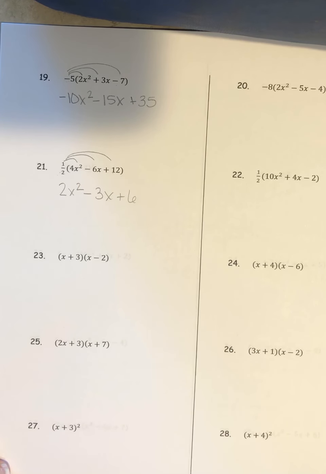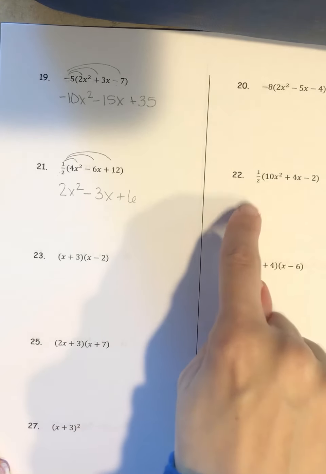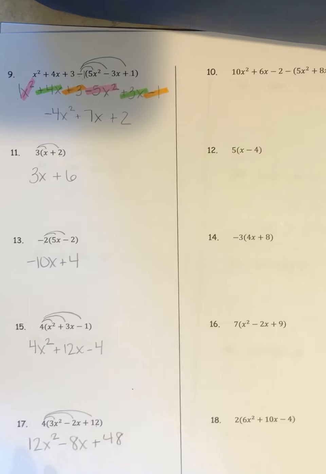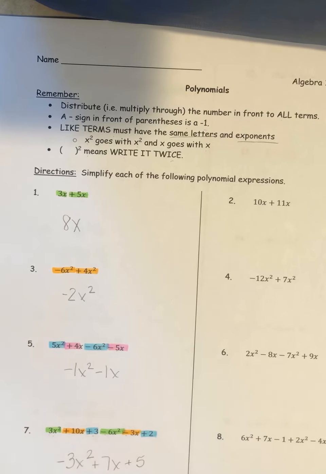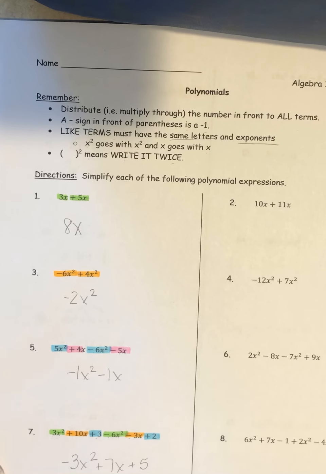That is all we're doing for today's work out of that packet. Your job now is to try 2 through 22, so up to this one right here, the even problems. Remember that on the quiz at the end of the week, there will be questions from this packet. Some may be ones that I did, some may be ones that you have to do on your own.